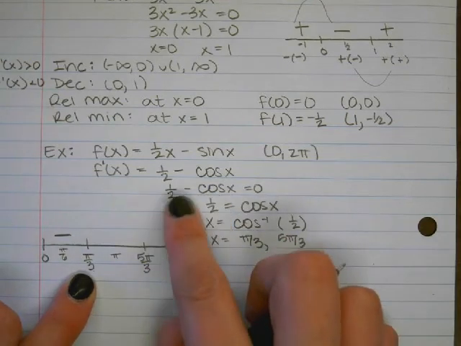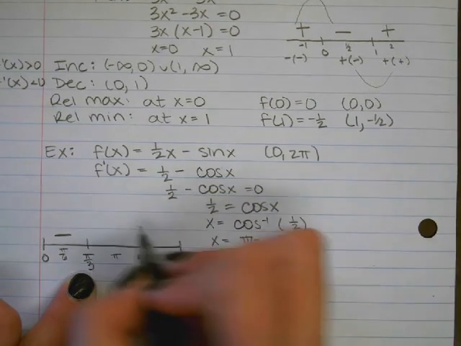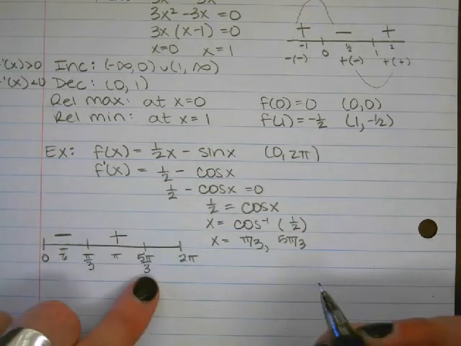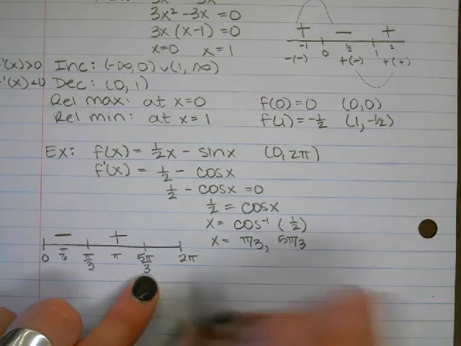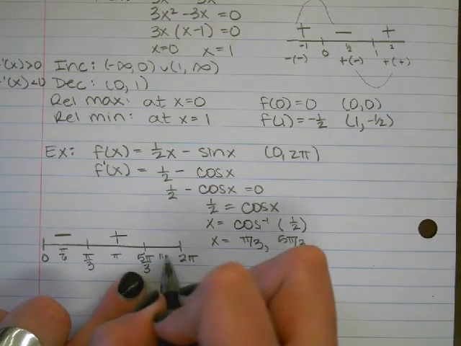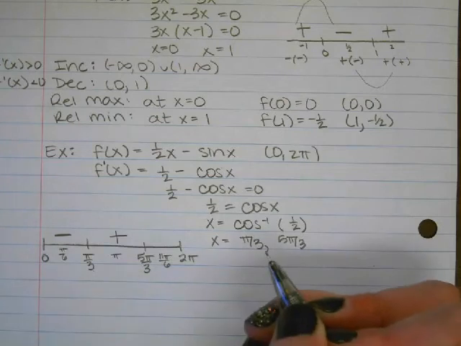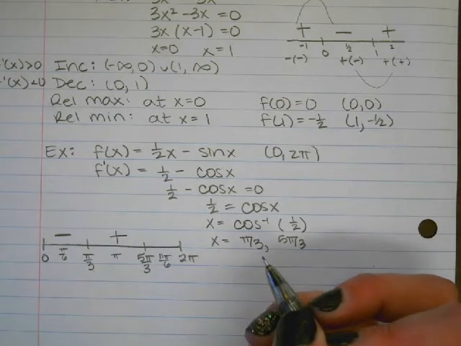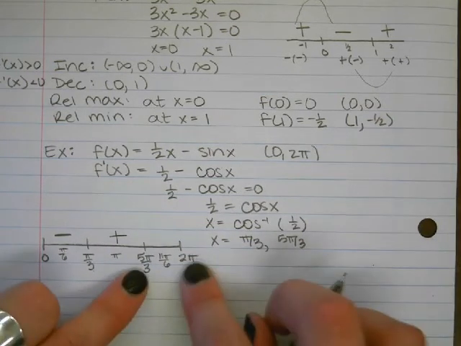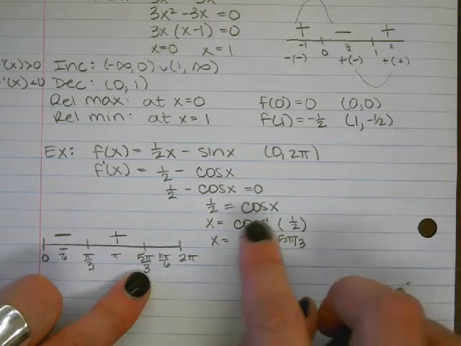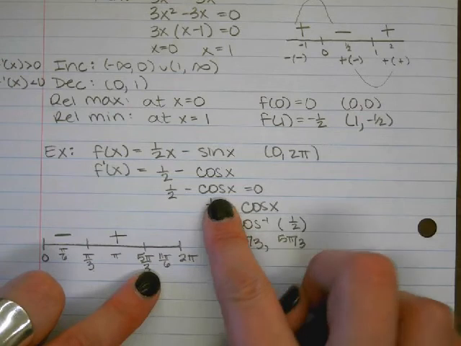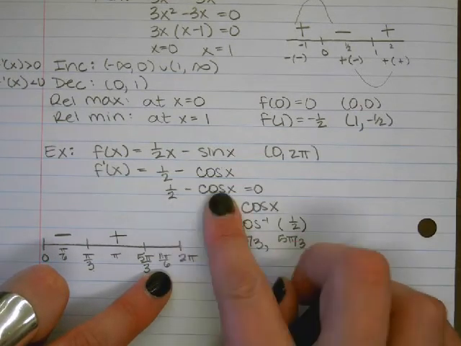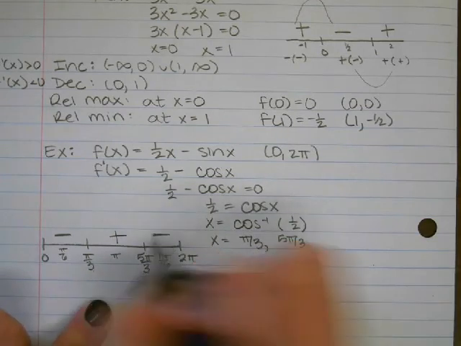So 1/2 minus -1 is going to be 1/2 plus 1. That's positive. A number between 5 pi thirds and 2 pi would be like 11 pi sixths. I'm just picturing my unit circle and thinking of radian measurements in between these two. So cos of 11 pi 6 would be root 3 over 2, so 1/2 minus root 3 over 2 is going to be negative.